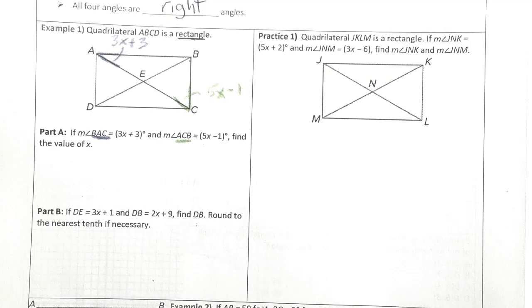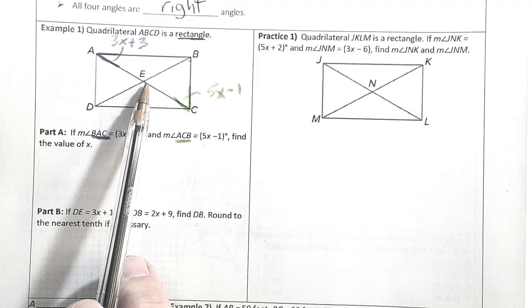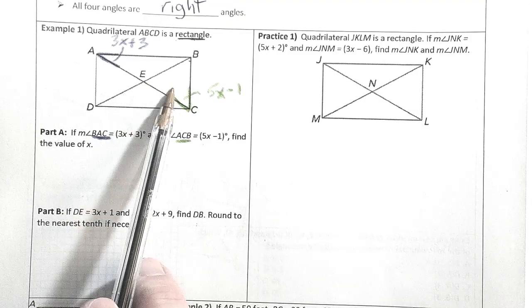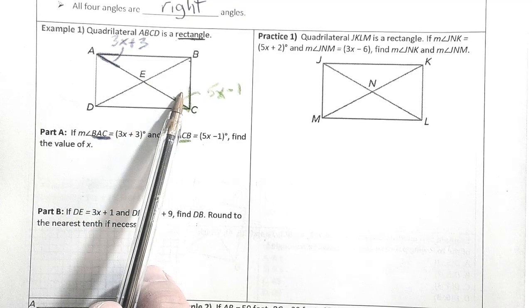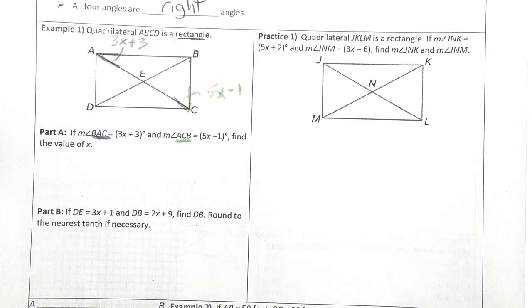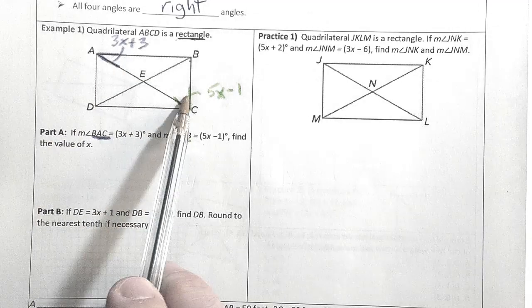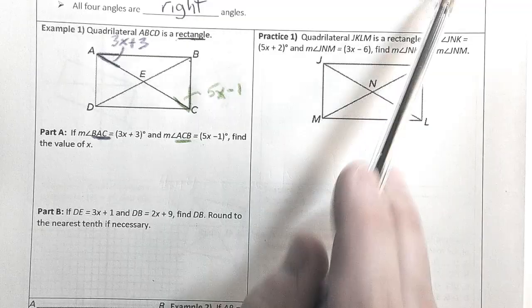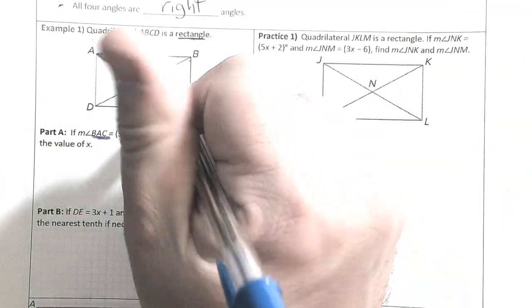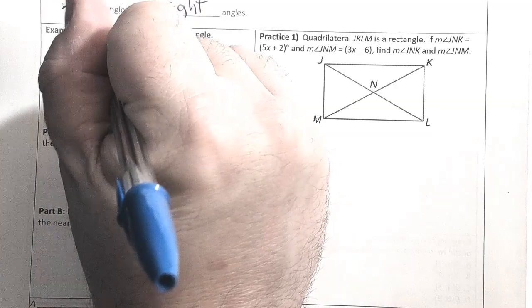So remember, opposite angles are congruent. Now this is half of it, but understand these angles are 90-degree angles because it's a rectangle. I should have marked that first, and that's something I always tell you in class.